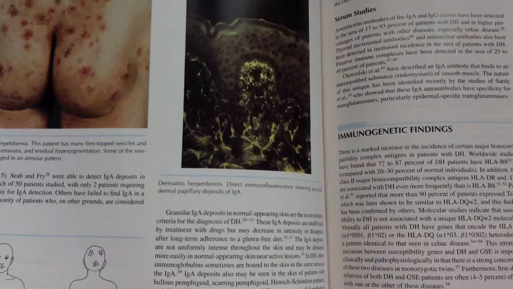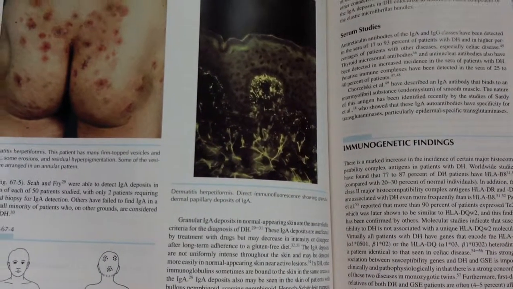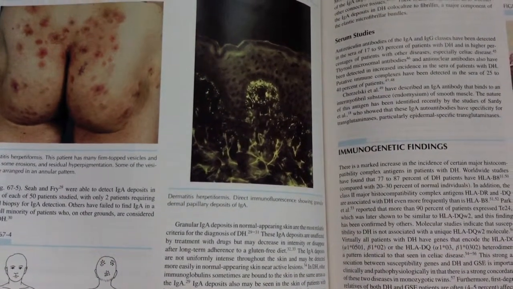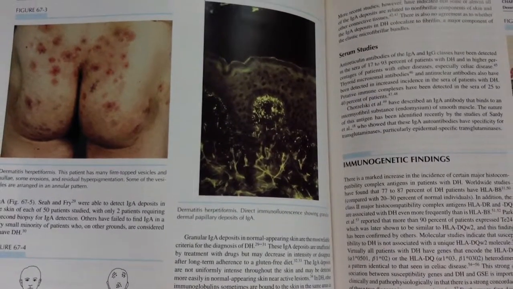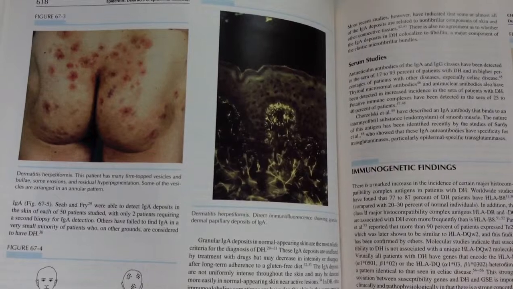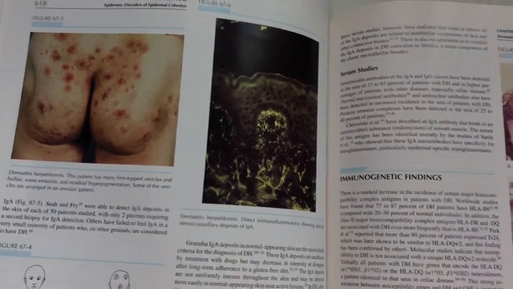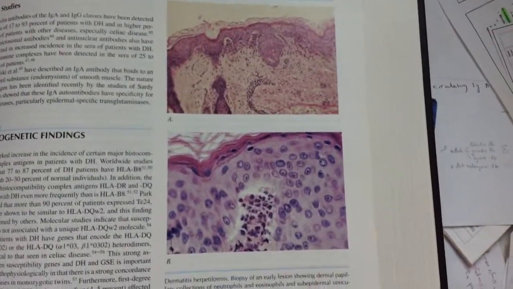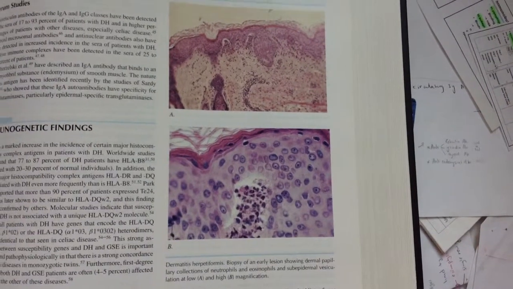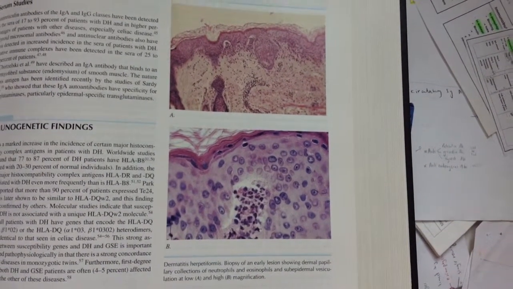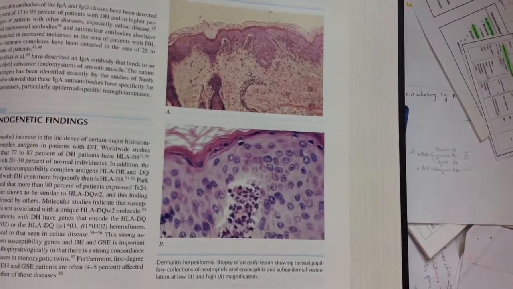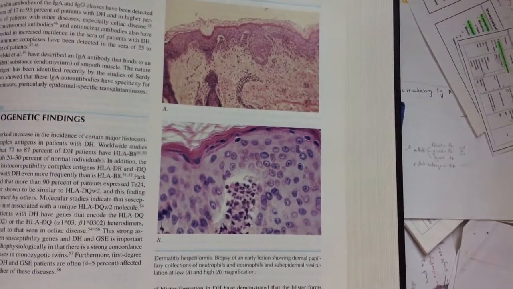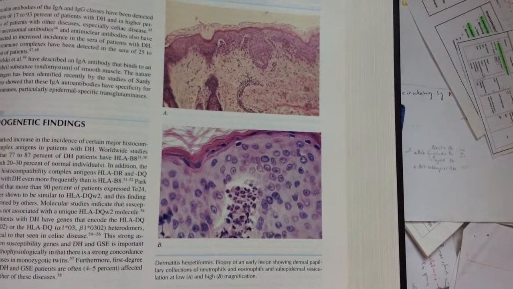Here we see the direct immunofluorescence showing granular dermal papillary deposits of immunoglobulin A. Here there is the biopsy of the DH, with collections of neutrophils in subepidermal vesicles in high and low magnification.